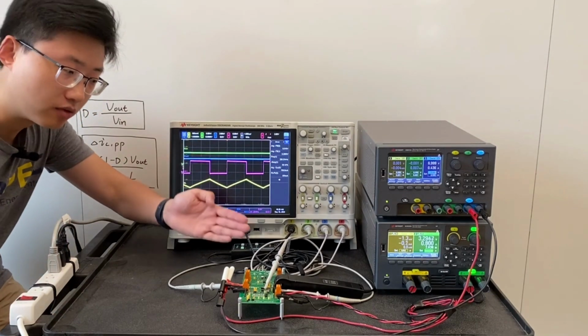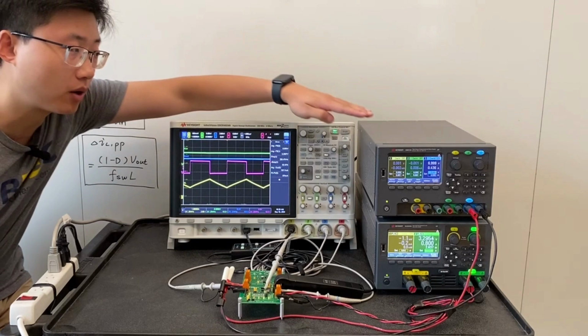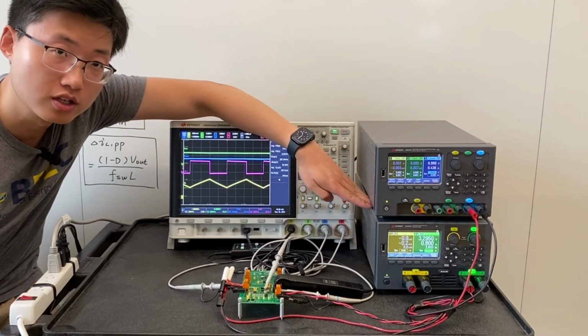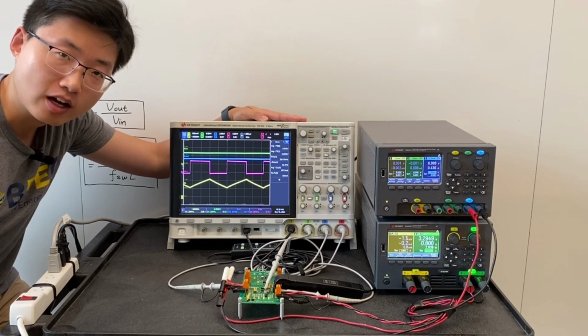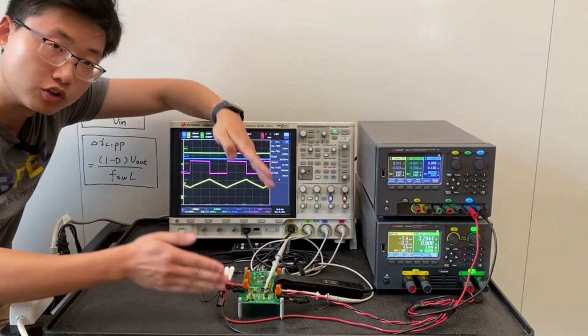Today we got you a demo of a buck converter operating in a continuous conduction mode. Here we have our buck converter demo board connected to a DC power supply and a DC electronic load. And we will be using this oscilloscope to show the measured waveforms. Now let's take a closer look at this buck converter.